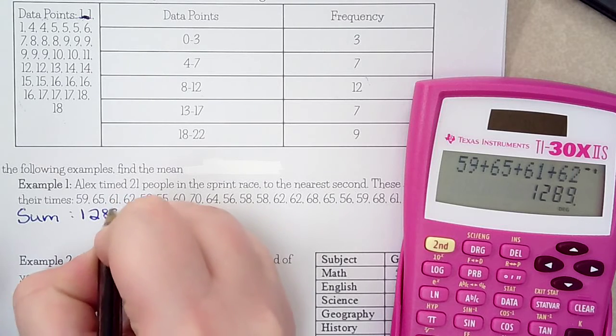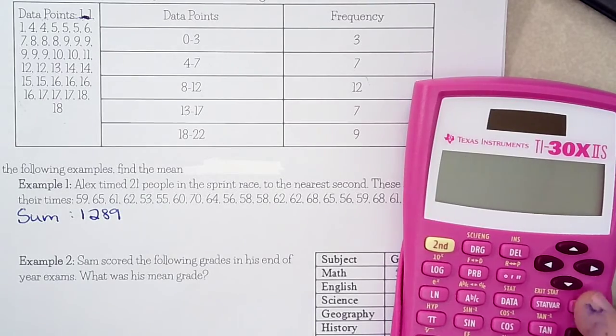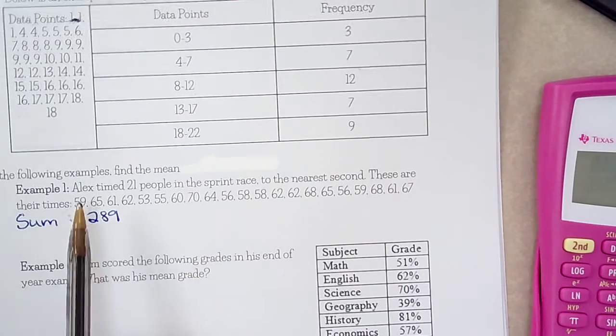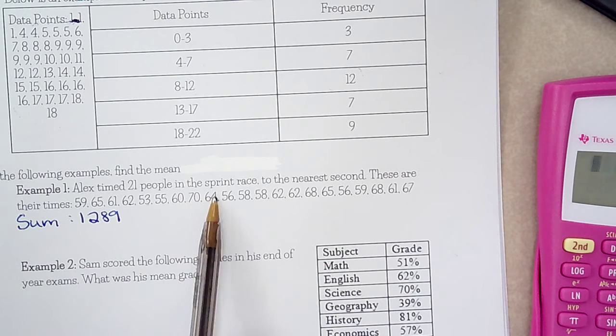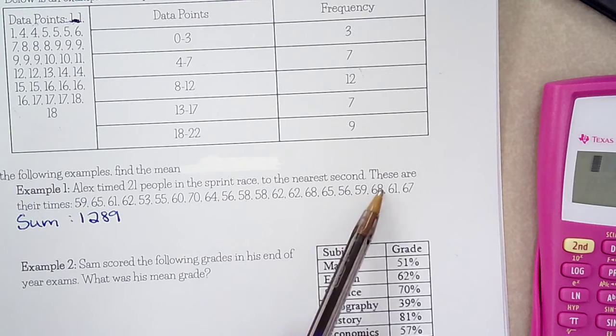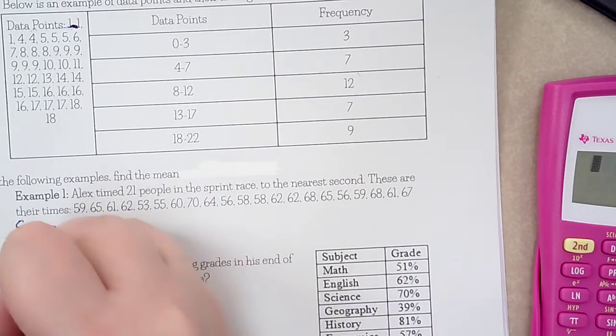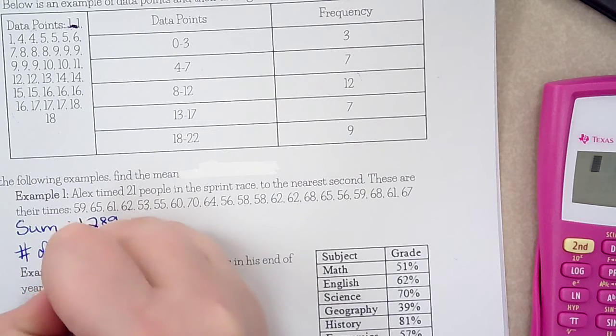So in case I mess up with my dividing, I at least have the pieces I need so I don't have to do that again. And then how many data points were there? Well, let's go through and count. 1, 2, 3, 4, 5, 6, 7, 8, 9, 10, 11, 12, 13, 14, 15, 16, 17, 18, 19, 20, 21. So the number of points is 21.